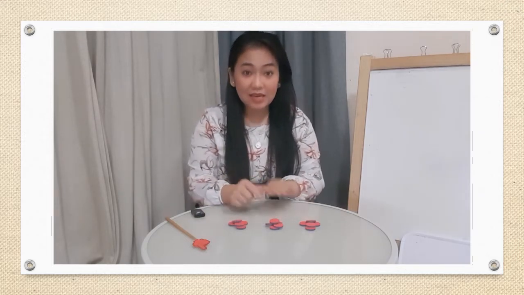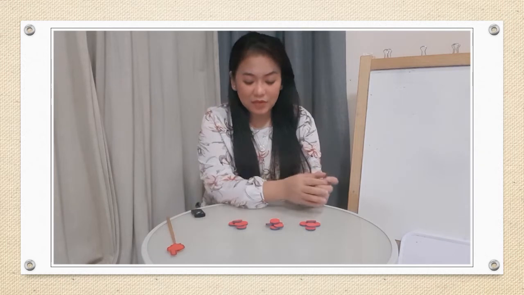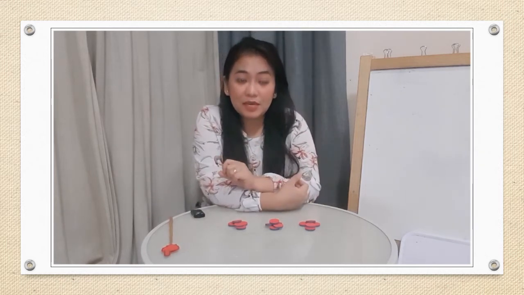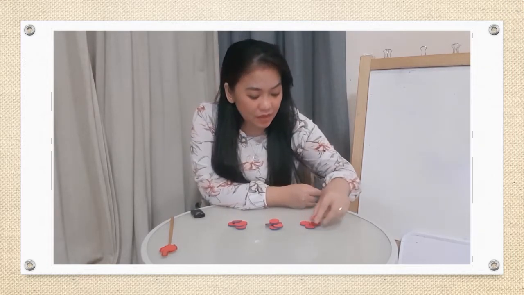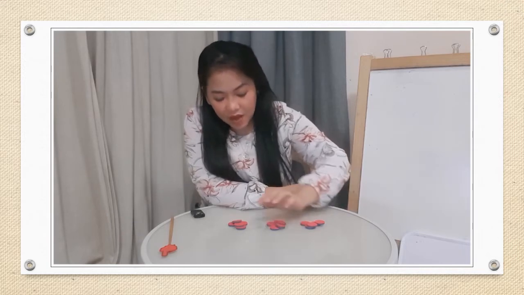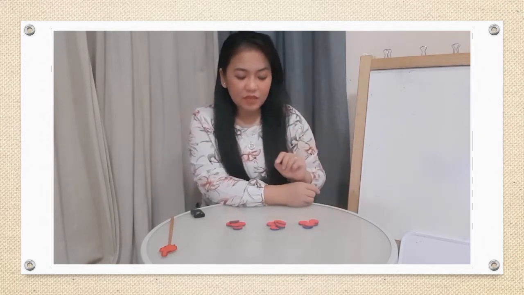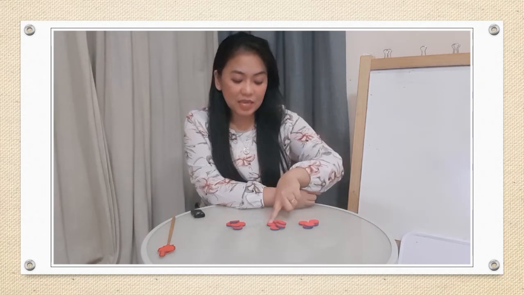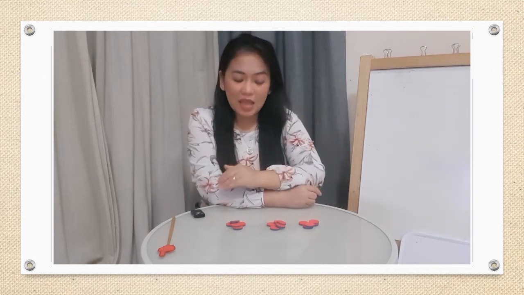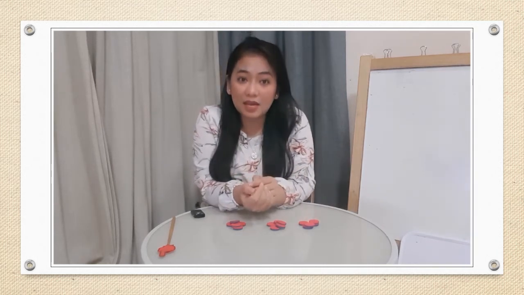So as you can see, I am grouping my counters into three equal groups, just like what we have learned last time. We learned how to make and add equal groups. Now I am done making three equal groups. I have here 5 and 5 and 5. So I have three groups of 5. And three groups of 5 is 5, 10, 15. I have 15 counters altogether.